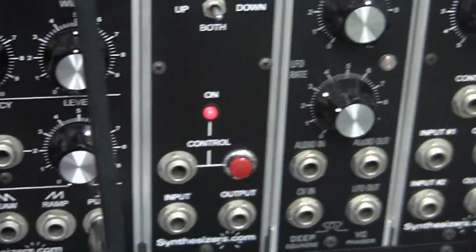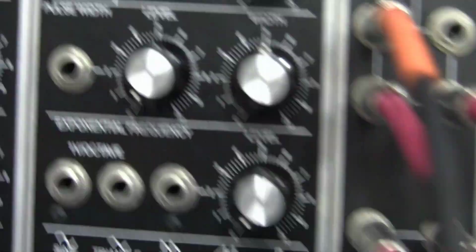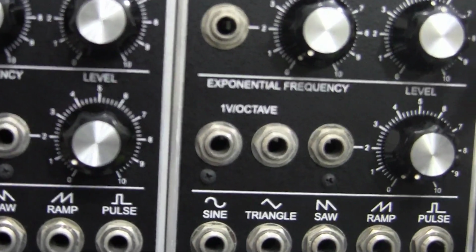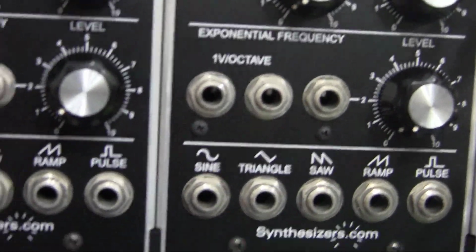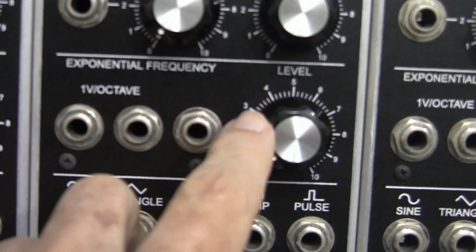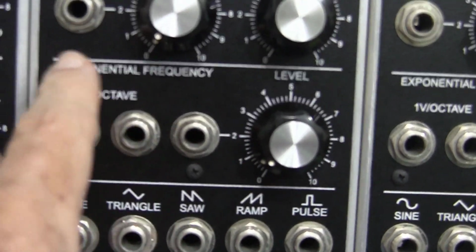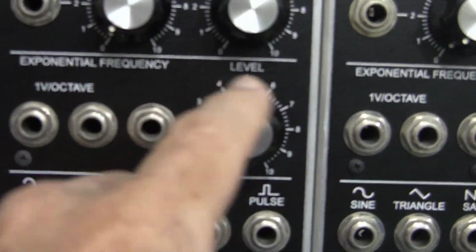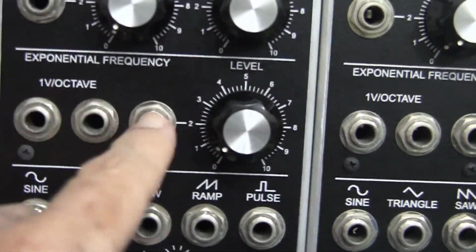We raise it some semitones here, and we come out here with the yellow cable, and that also goes into sum up. As you can see, we have three 1 volt per octave inputs on the exponential frequency of these oscillators. Let me see if I can find one. Here's one that's not being used. Right, we have three inputs here on the exponential frequency of our oscillators, and if we turn that level up to all, they'll all be of equal level, allegedly.